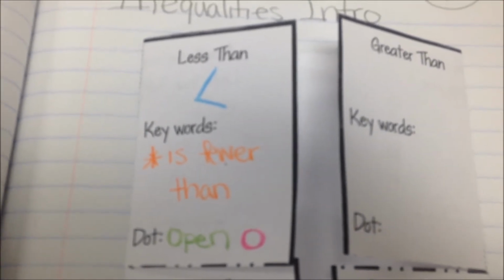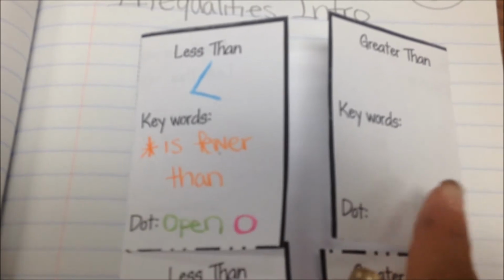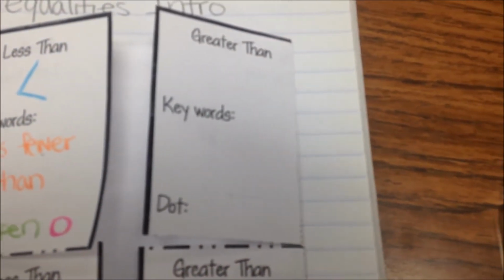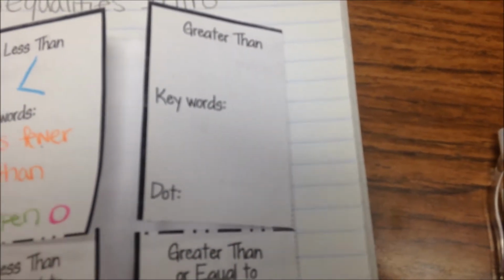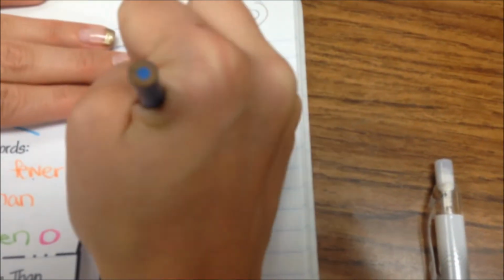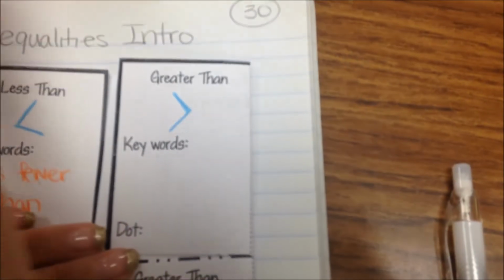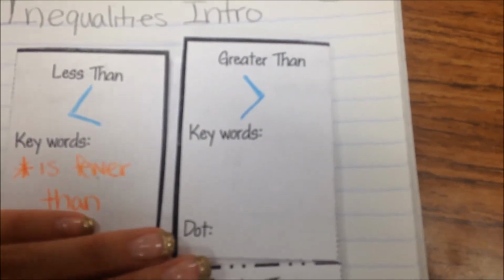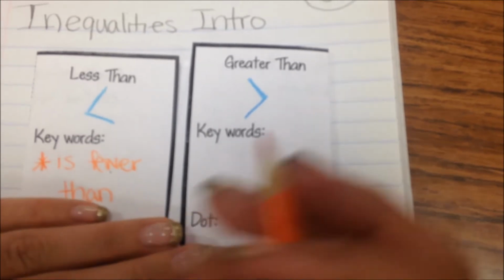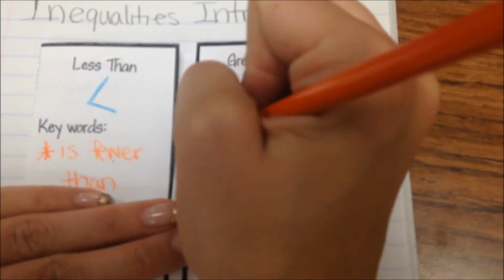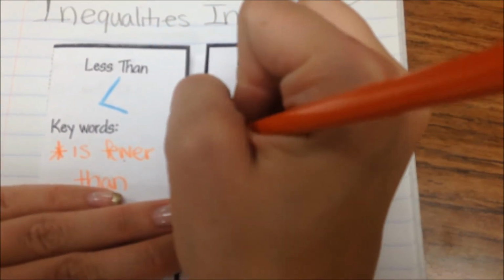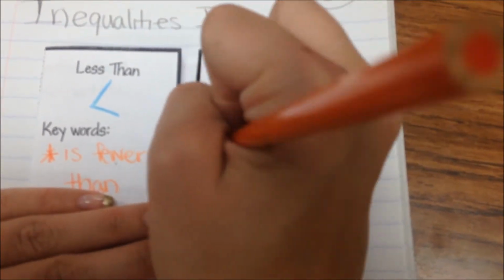Okay? Now that we've talked about less than, let's move on to our greater than. Okay, I'm going to use the same process. I'm going to use my blue colored pencil, and most of you should know what the greater than symbol looks like. Okay, greater than. I'm going to have a couple different keywords for this one, so I'm going to grab my orange colored pencil again. The first phrase that I'm going to write down is more than.